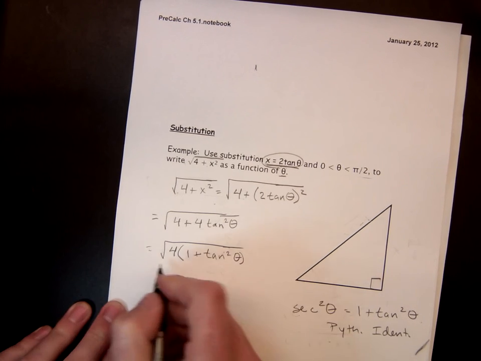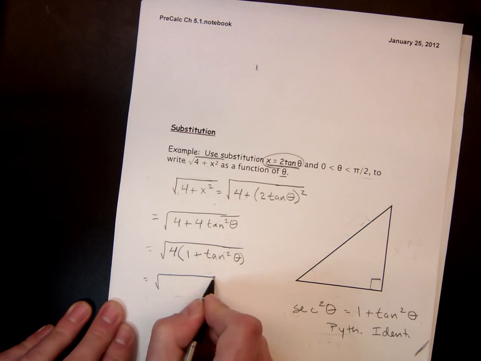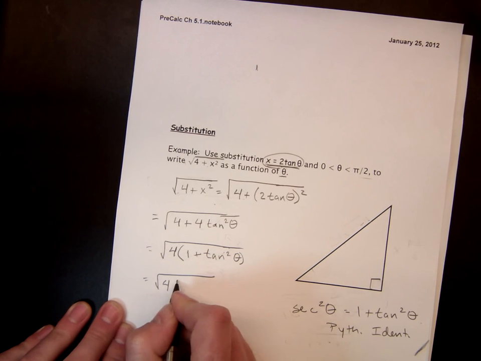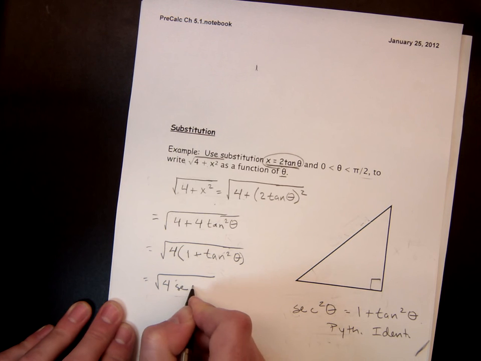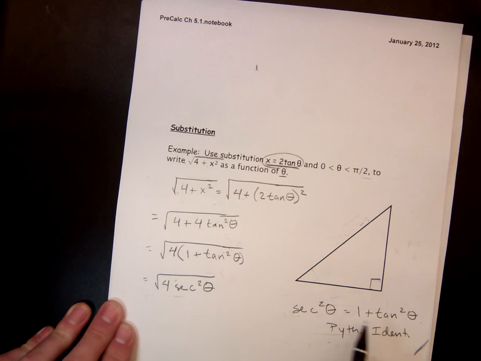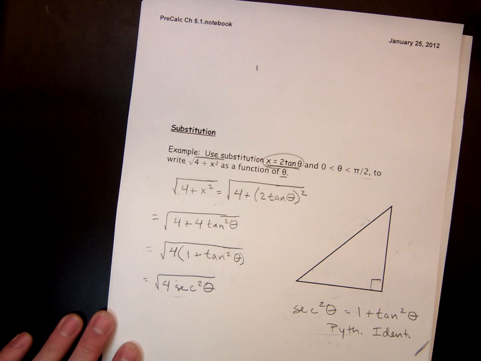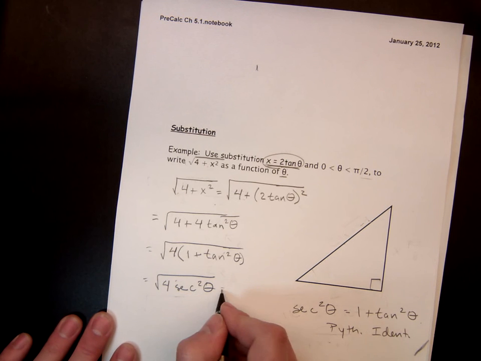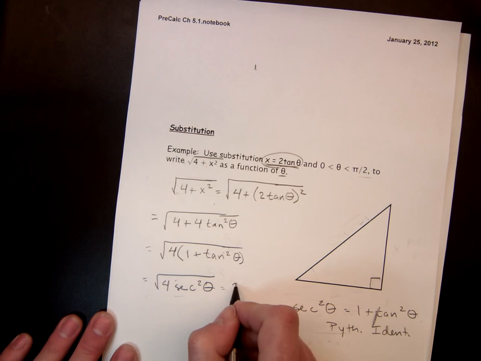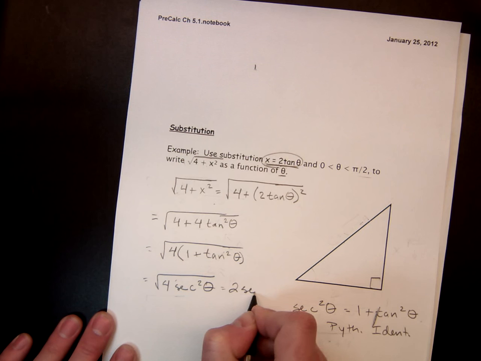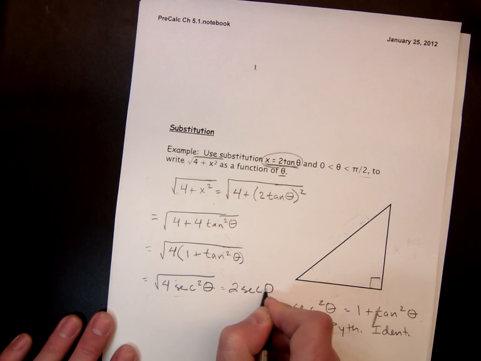Well, from here, I can go ahead and simplify this slightly, and I get 4 times secant squared. Again, we see that 1 plus tangent squared is equal to secant squared, a simpler version. Since these are both squared terms, I can go ahead and take the square root, and I get 2 secant theta.